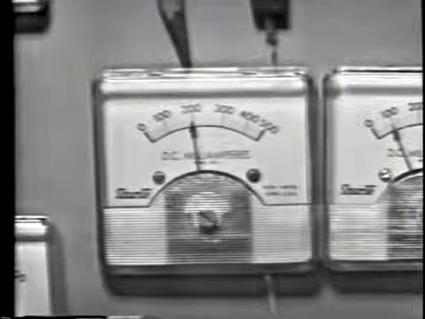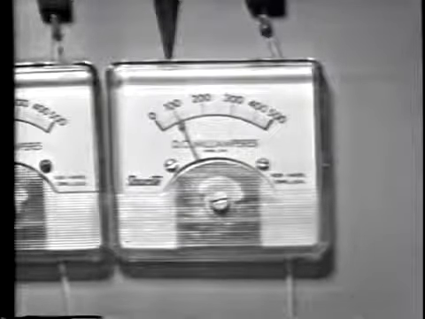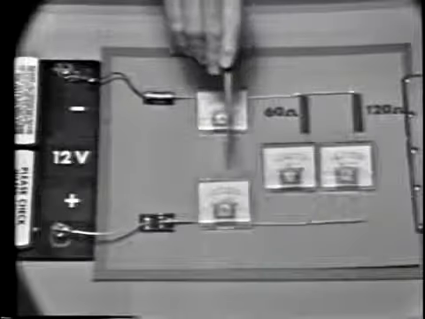The current through the first branch is 200 milliamps. The current through the second branch is 100 milliamps. And here we see that 300 milliamps returns to the power source.